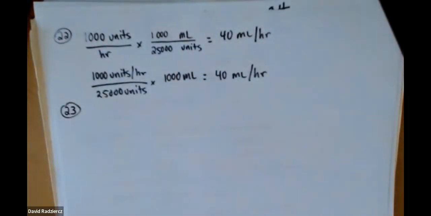Let's look at 23. I'm sorry, 23 is actually an insulin question. It says the order is 0.9% sodium chloride, 500 milliliters IV with Humulin R regular U100 insulin, 500 units, to infuse at 10 units per hour.